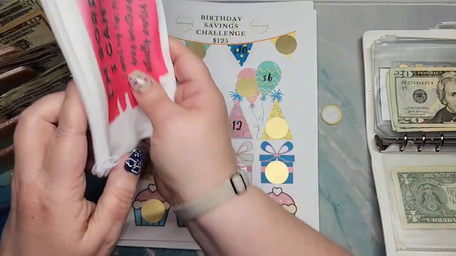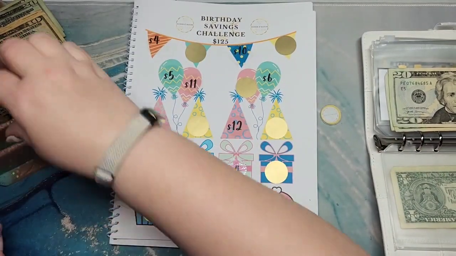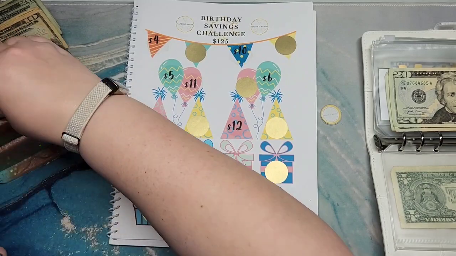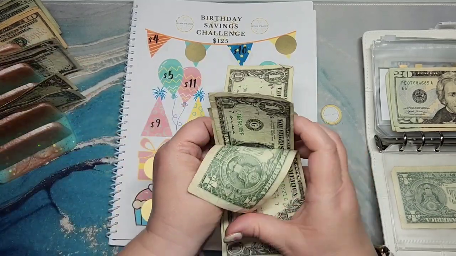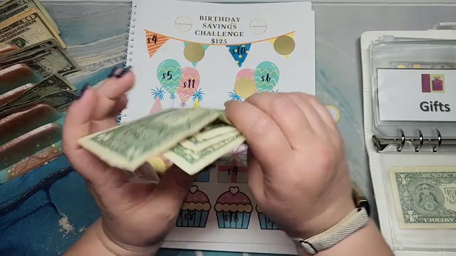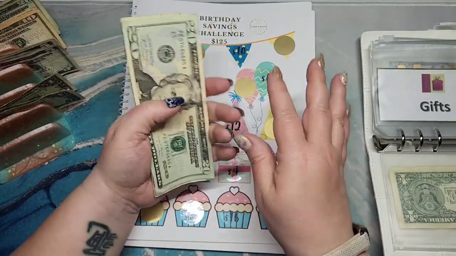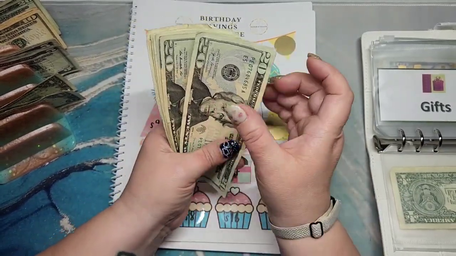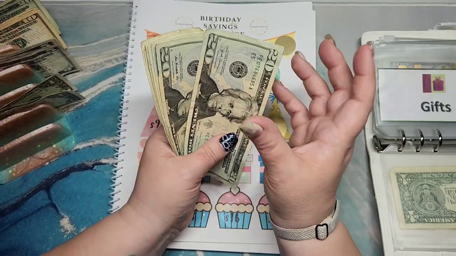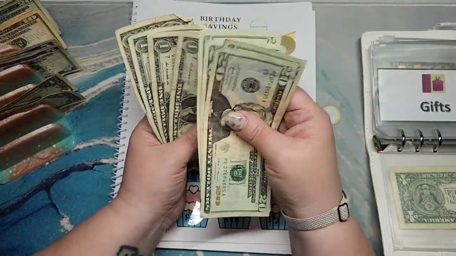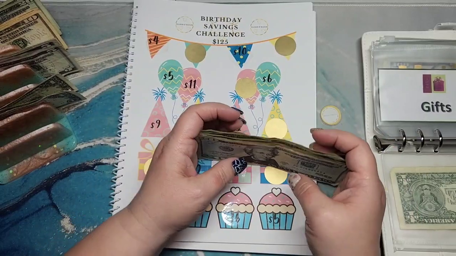I don't have change there. So 1, 2, 3, 4. So I'm not going to do any more on that because I think I want to do a little bit more in Mother's Day since we're right before. But we have 20, 40, 60, 81, 82, 83, 84. So that's good enough for now.